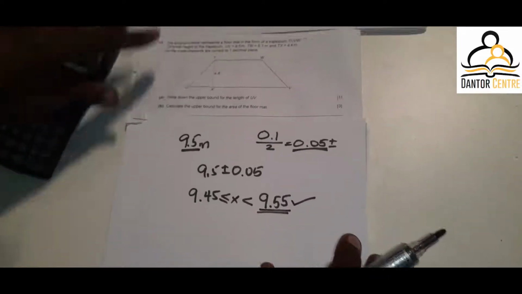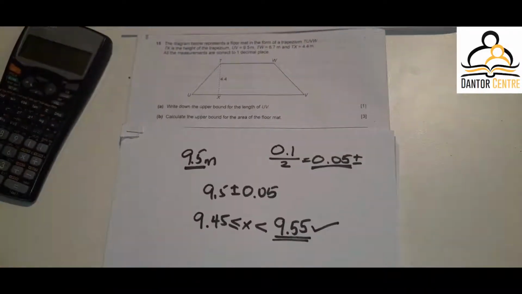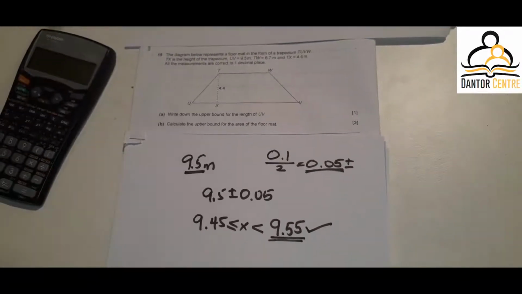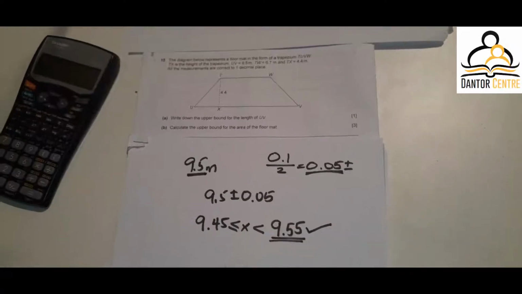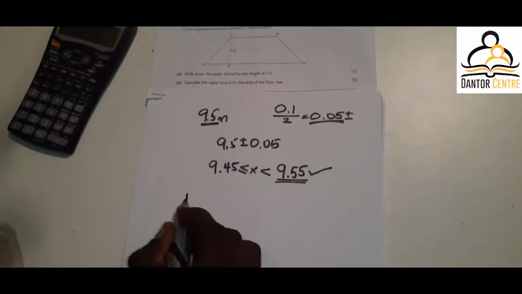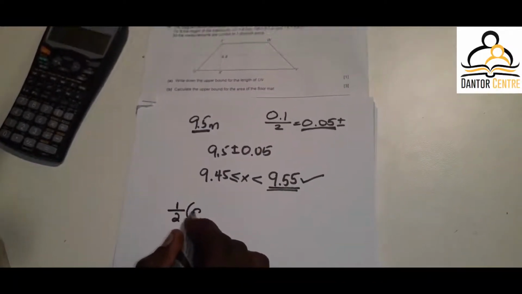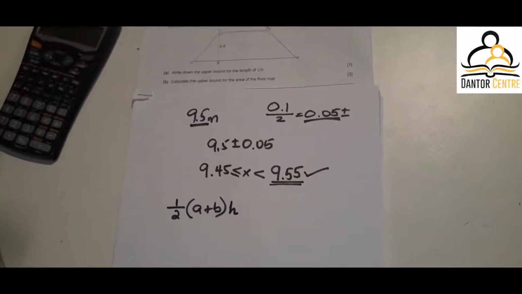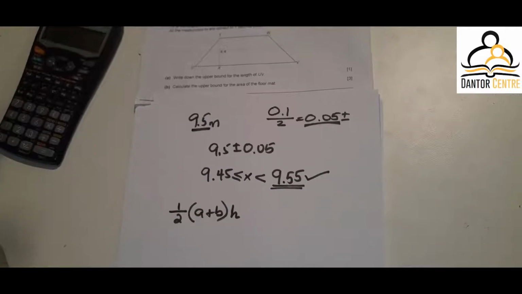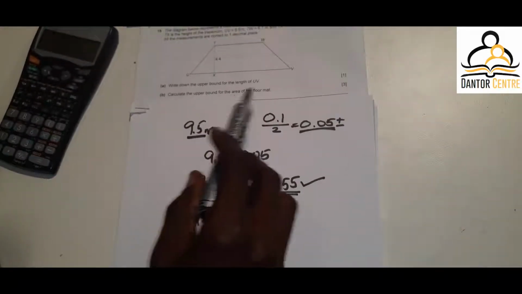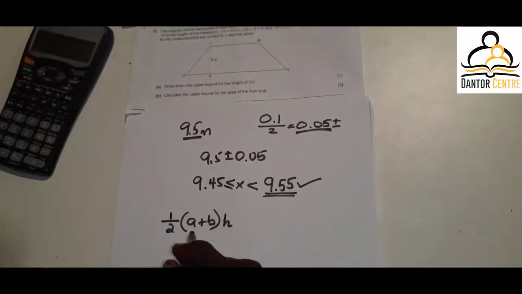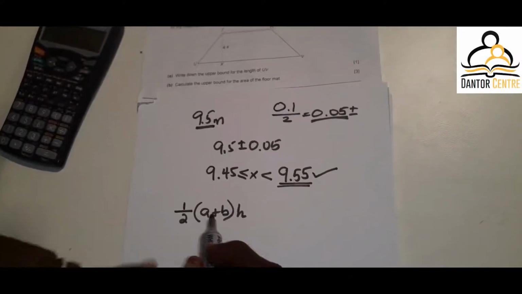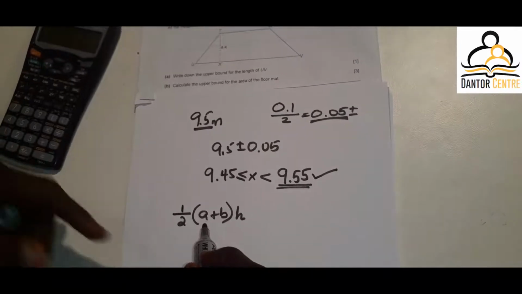Now we are told to calculate the upper bound for the area of the floor mat. What do we do in terms of this? Now, how do we calculate the area of a trapezium? Area of a trapezium is a half A plus B times the perpendicular height. So since we are told to calculate the upper bound of the area of the floor, we are going to use upper bounds in each of our dimensions. So remember our A, I normally say A is above.